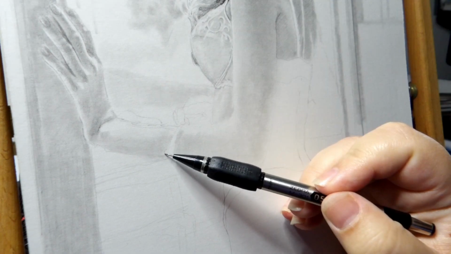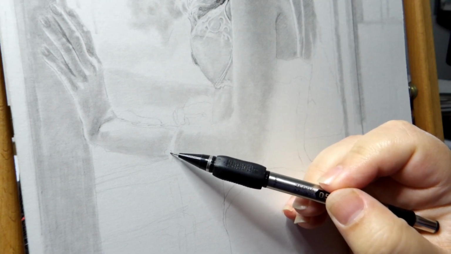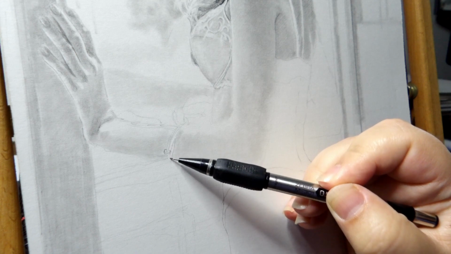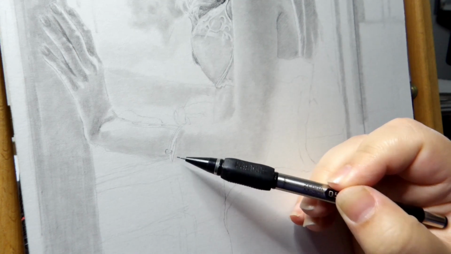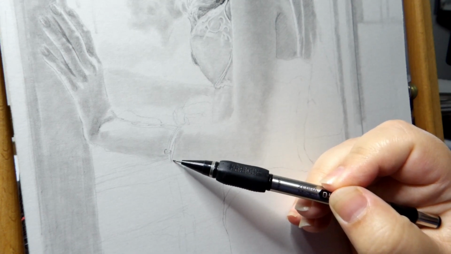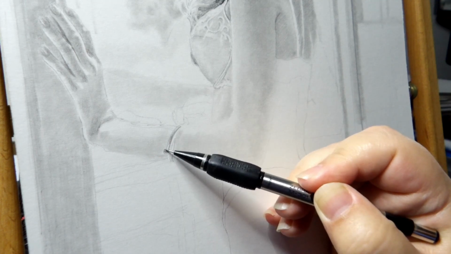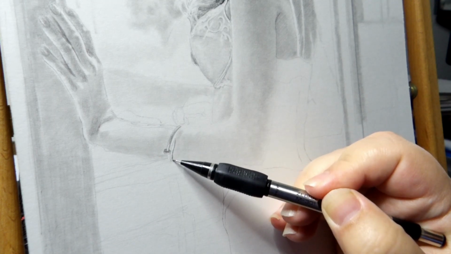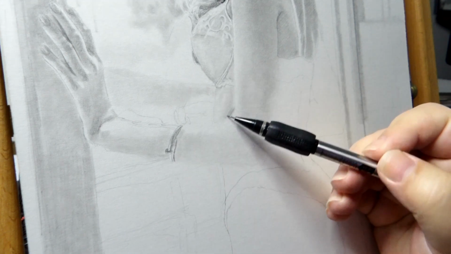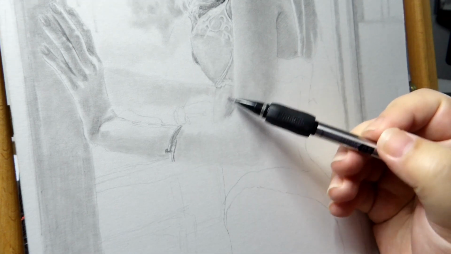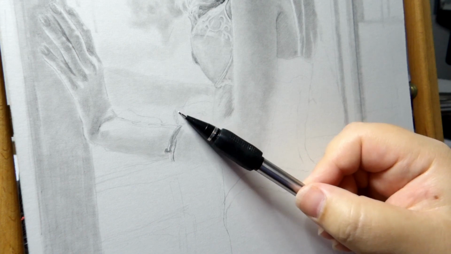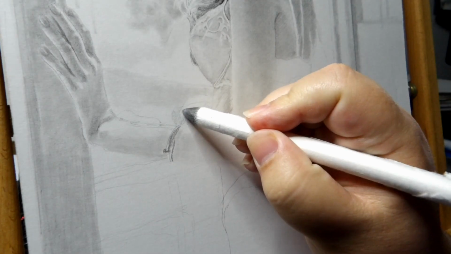She has a bracelet on her arm that looks like a nail that's been curled up. Some subtle tones are used to indicate the hand that's further away.